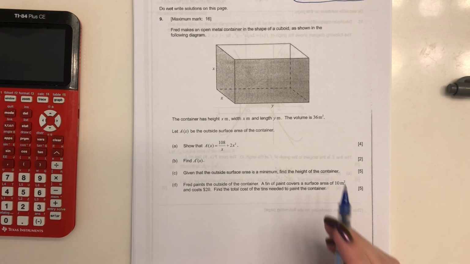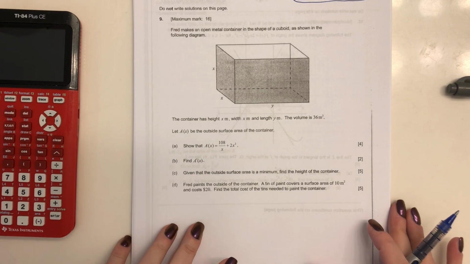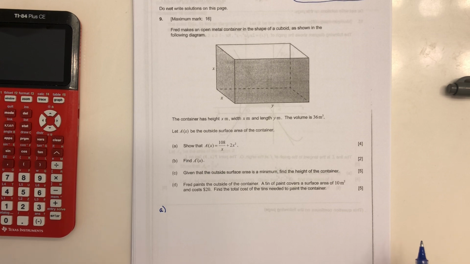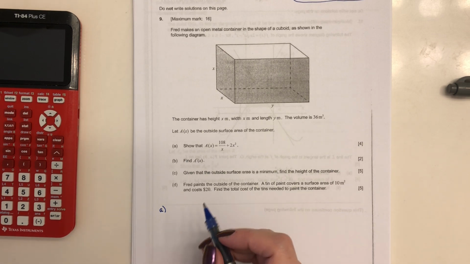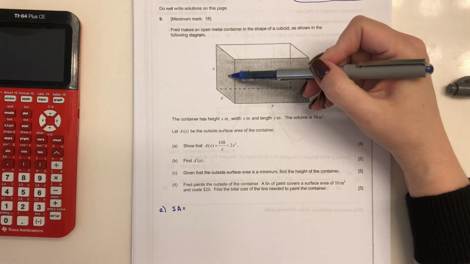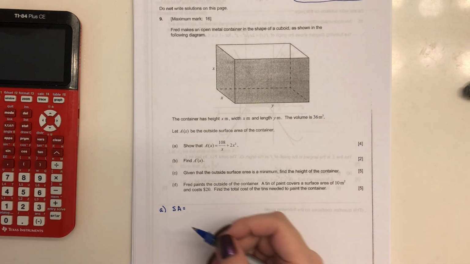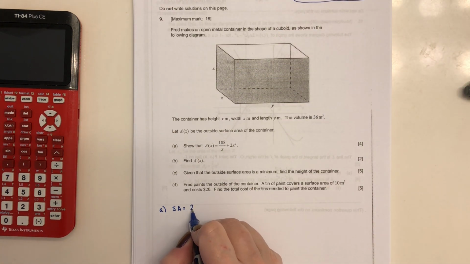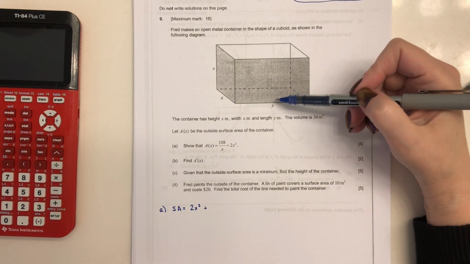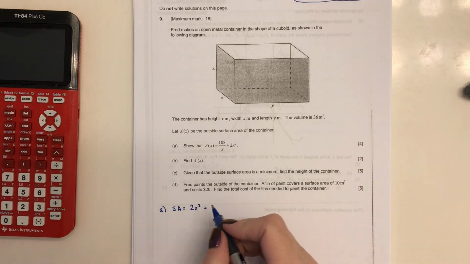Okay, so let's start with our first problem here. The first one I wanted you to take a look at again was this one. So if I'm doing part A on this one, the first thing I'm going to do is write down an equation for both of these things. So it looks like it talks about surface area. Okay, there are 2 sides on either end that are squares. So it'd be 2x squared plus, because the top is open, there will be 3 of these rectangular sides.